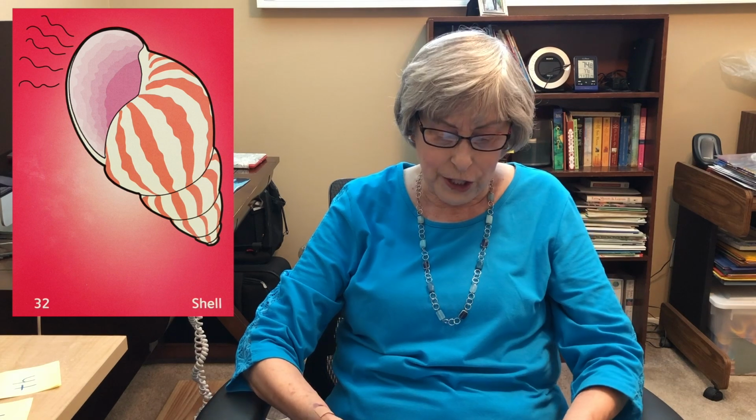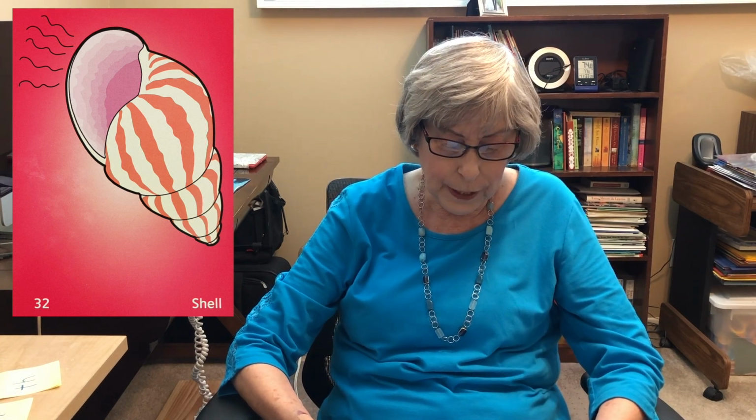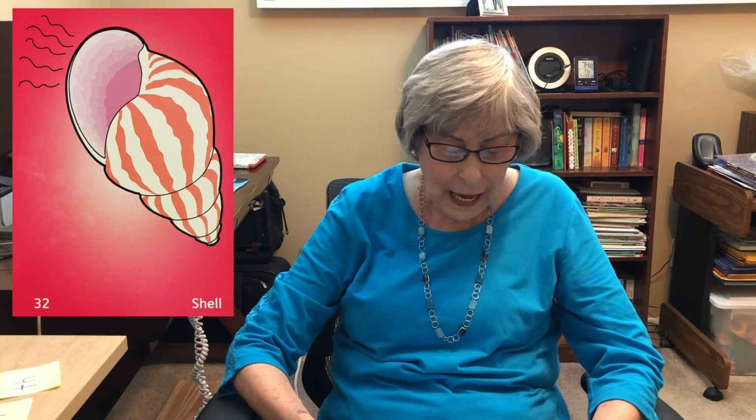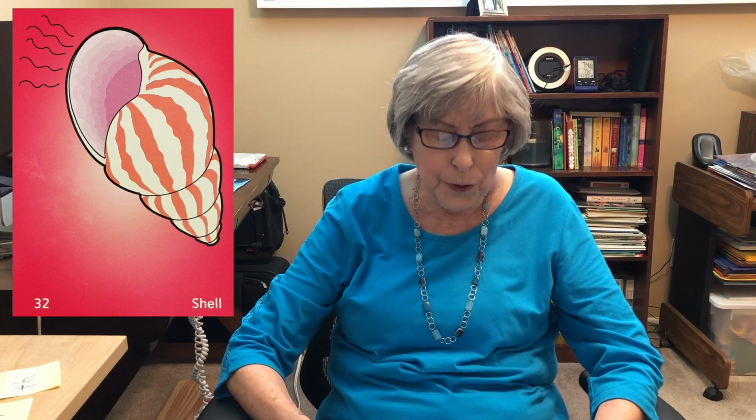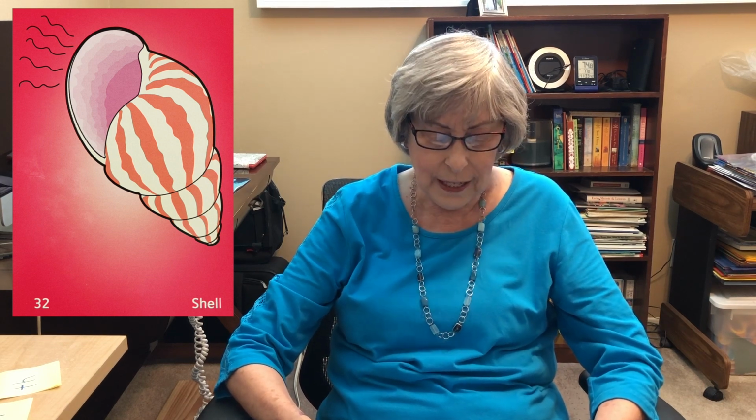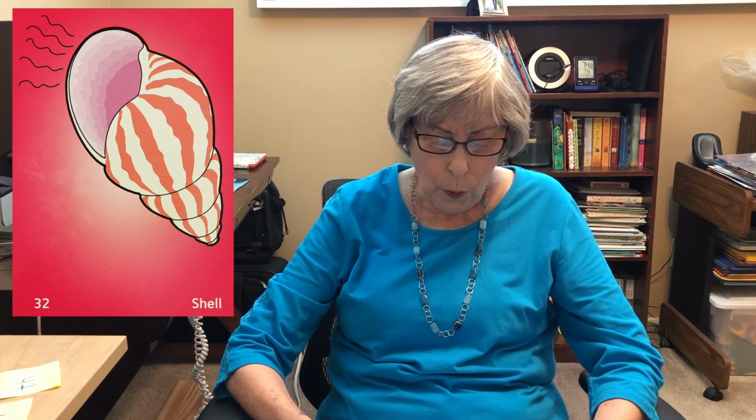Let's think about our shell sound. I'm going to ask you to change a word you hear by changing a sound that I tell you about and make it be the sh sound instead of the sound that was there. So here's the first one. The first word is dip. What sound do you hear at the end of that word?